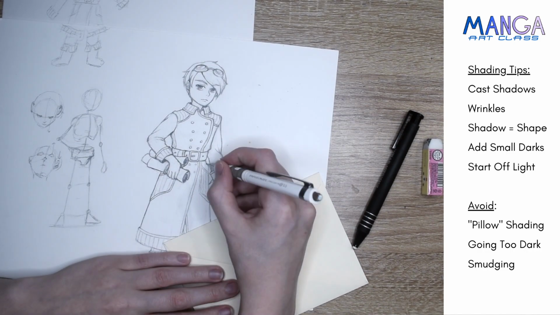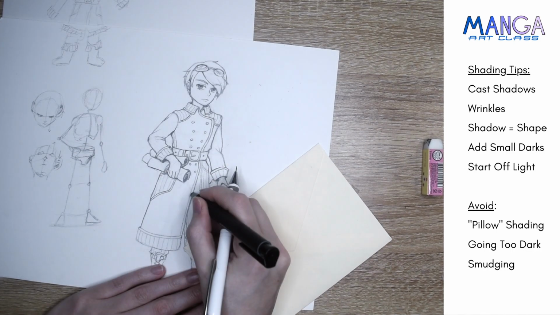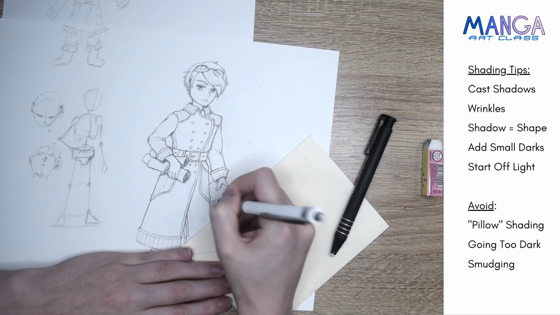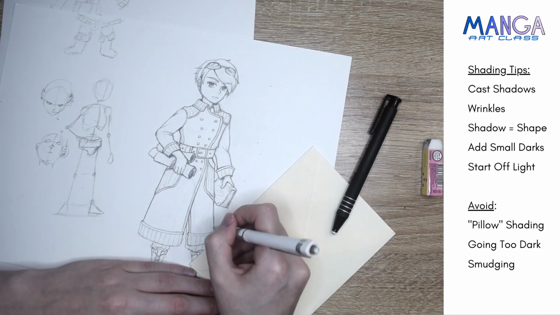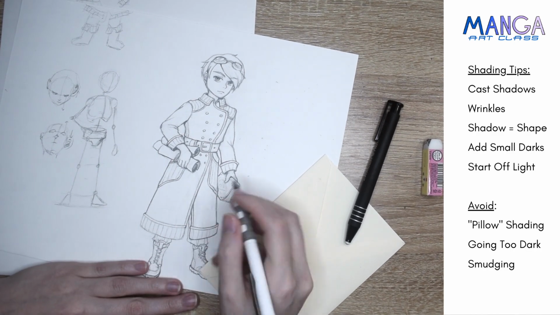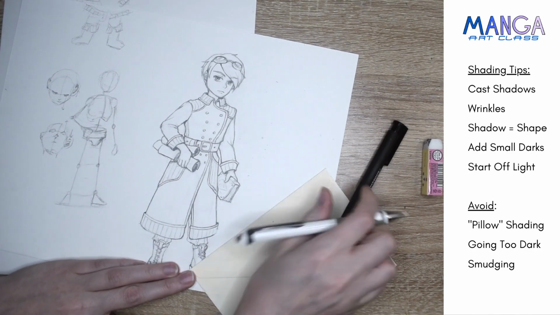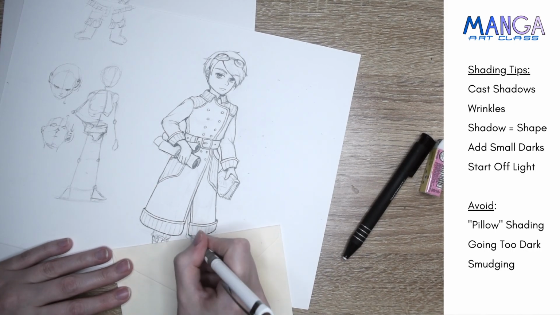I also recommend starting off light. So start your shadowing and your shading off light, and then you can work up to those darks later, but if you start dark, it's going to be a little harder to erase. So that's the way I like to approach it. You can see that he's holding a book and scrolls, because library themed, manga art class, you have to have some books in there.